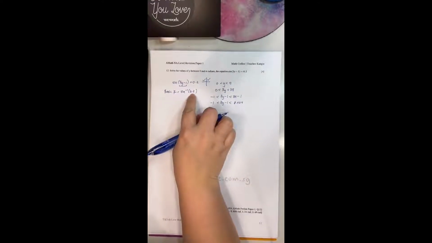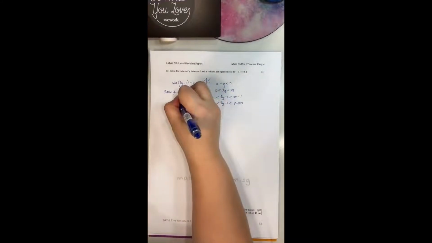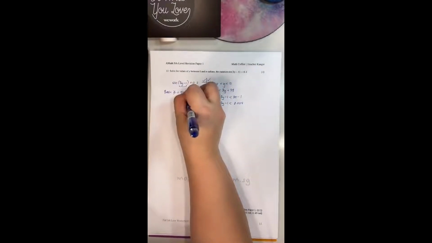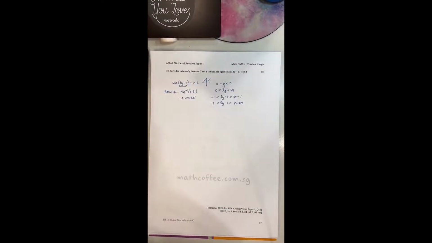Okay, so sine inverse 0.2. You have to be in radian mode. So you get 0.20135.